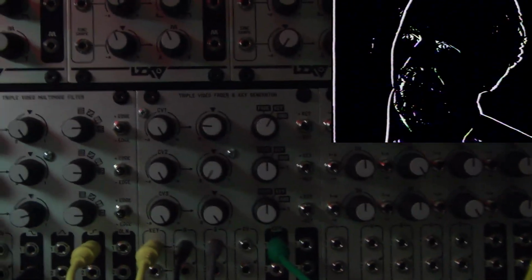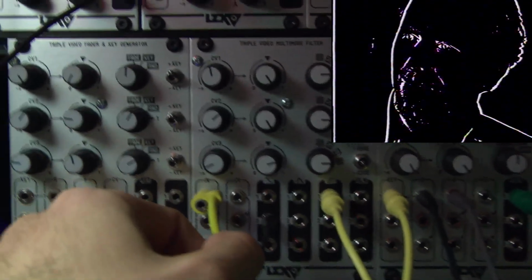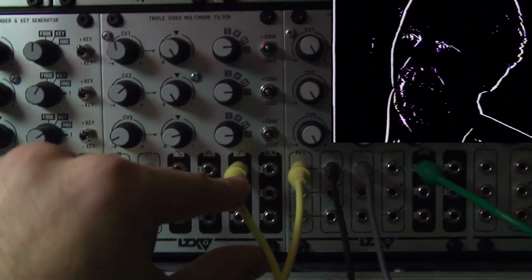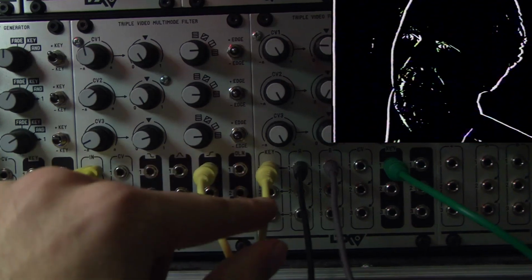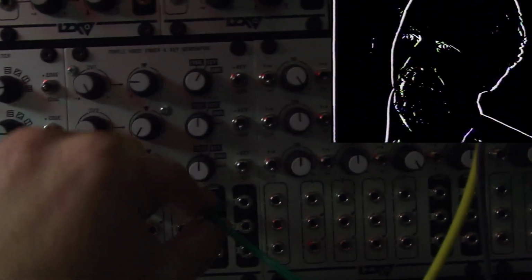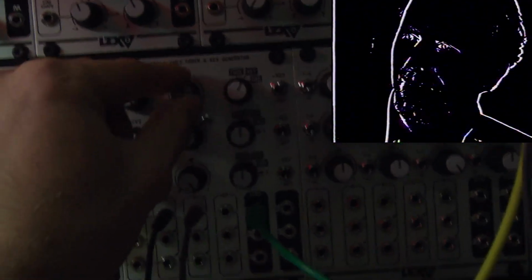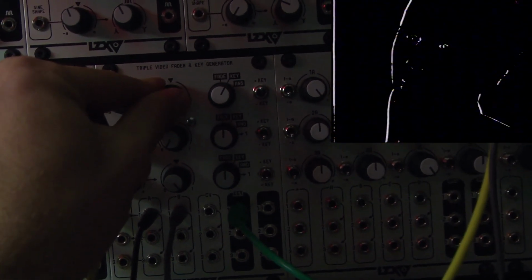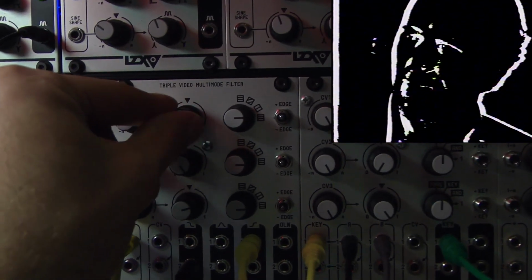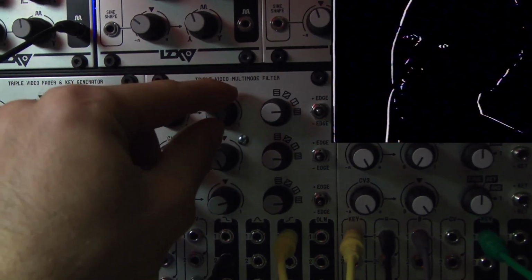So here's another quick patch showing multiple filters working together. I have the same image going into the input. I have the high pass output going into the key input on a keyer. And what you're seeing right now is just the key output. So let's see what happens when I adjust the filter settings a little bit. Right, we get more or less of a tear. So I just have this turned all the way up.